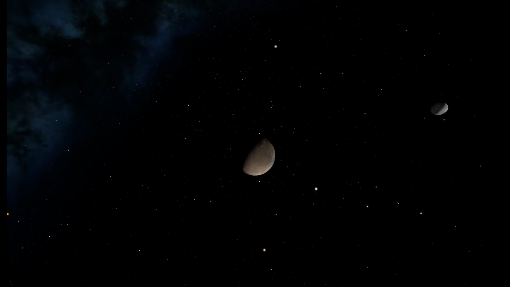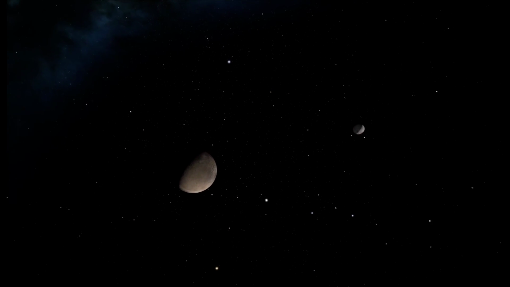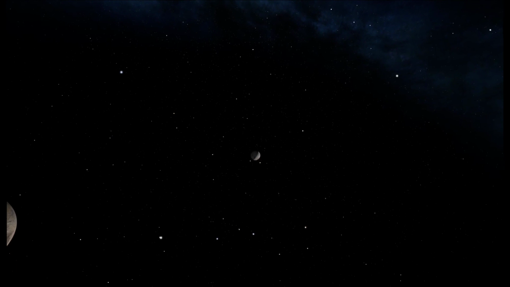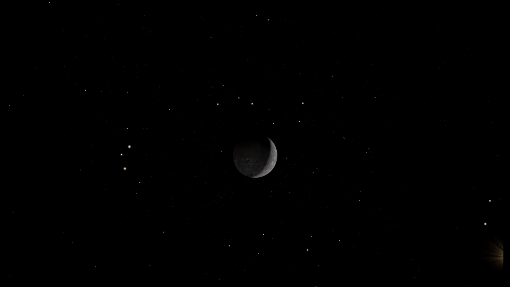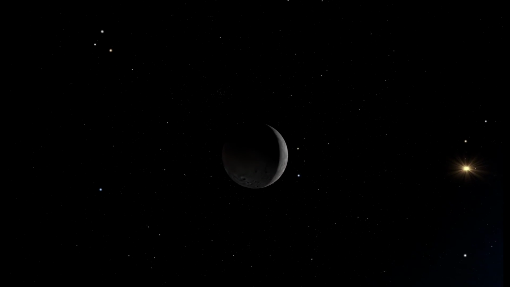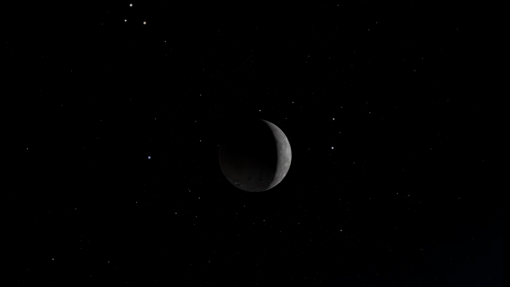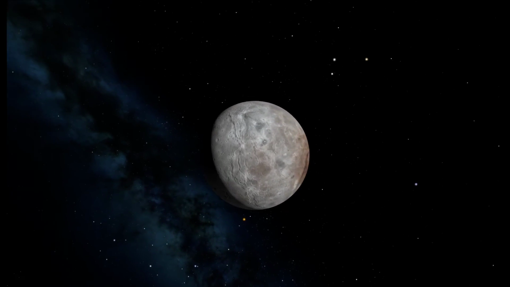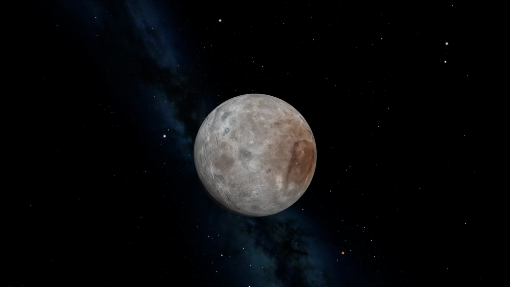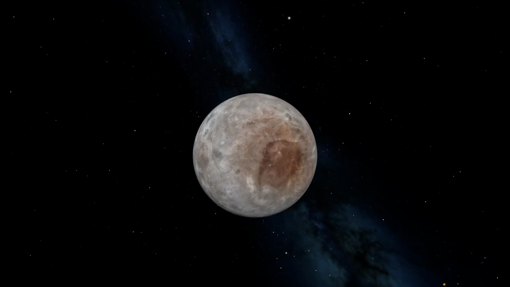And we can actually take a quick little trip over there. Charon is about half the size of Pluto itself. Charon does not orbit Pluto. They actually orbit a common center of gravity, which means that this would almost be considered a double planet. We think maybe something like a collision caused the two objects to split apart.